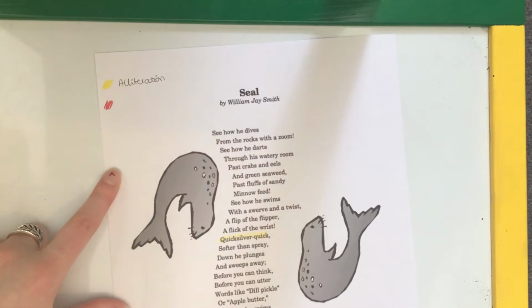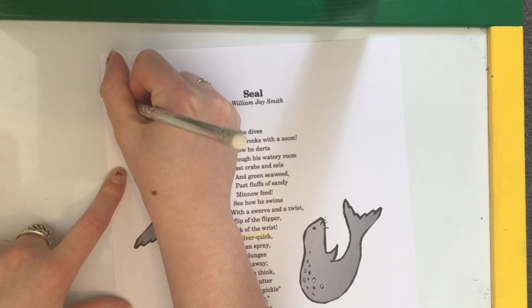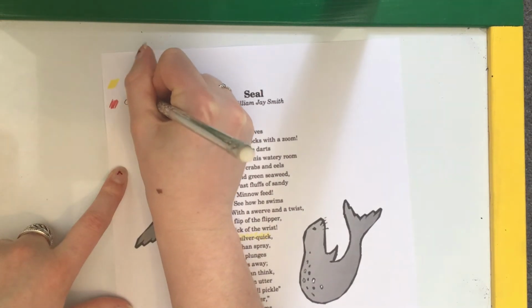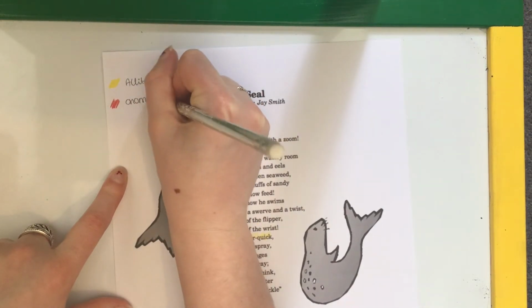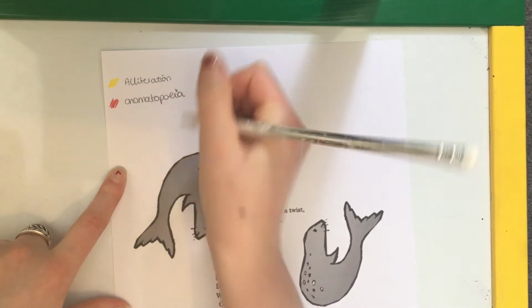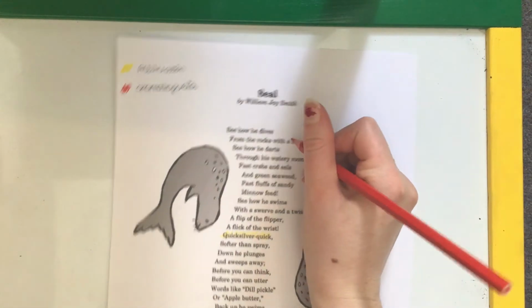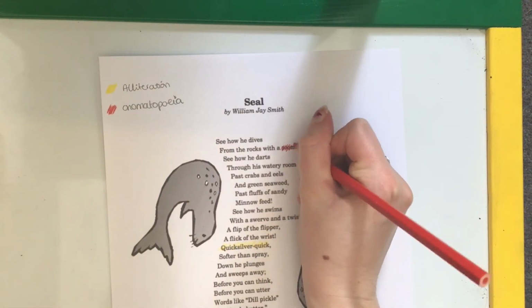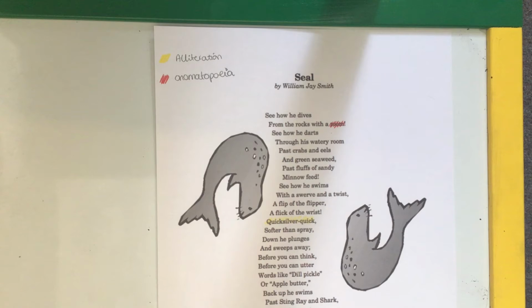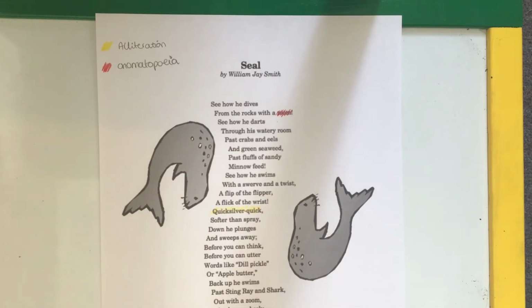Again, I draw my key, I write my word, and then I will look through my poem for an example of onomatopoeia, and I can see one here, zoom. Zoom is an example of onomatopoeia because it sounds the same as the object would. So you would look through the rest of the poem for some onomatopoeia.